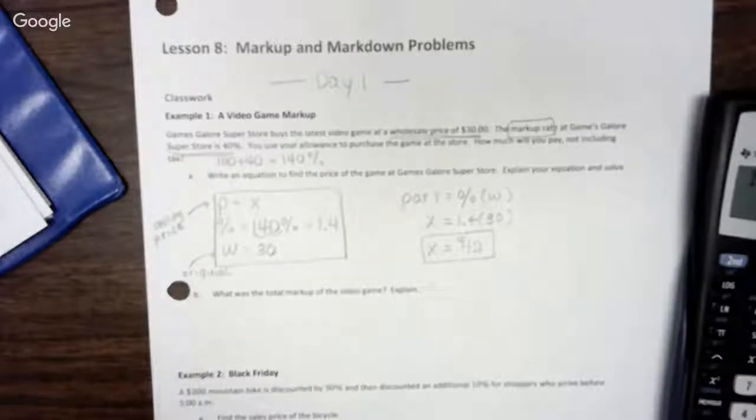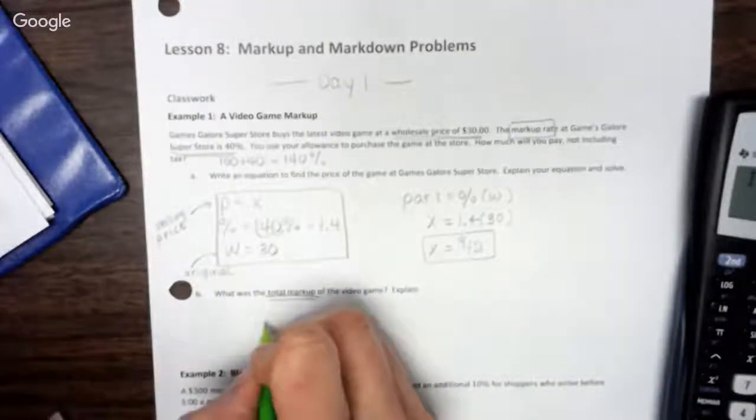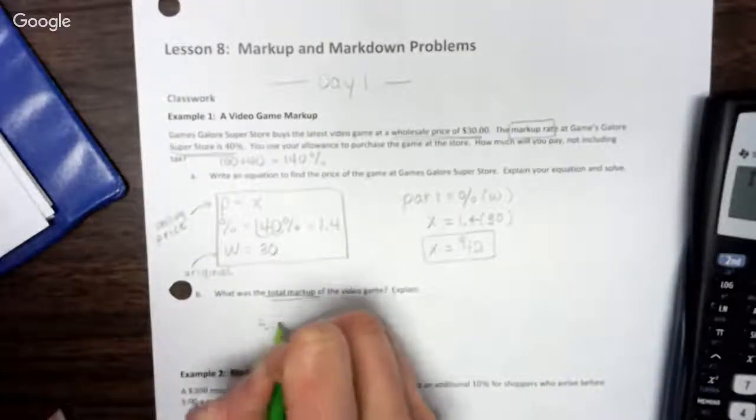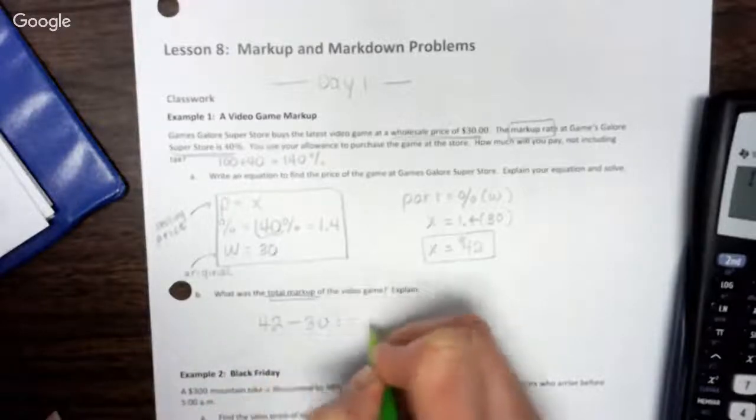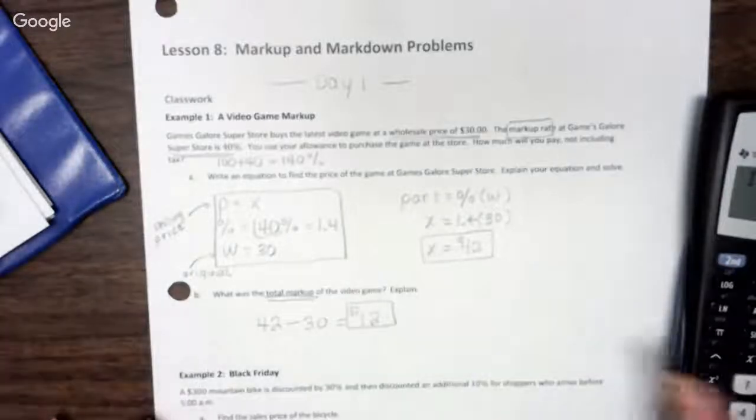So what is the total markup of the video game? Well, the total markup is how much did they mark it up? They bought it for $30. They're selling it for $42. Well, to figure it out, you just subtract. Like I said, they're making a $12 profit. That's how much it's being marked up.